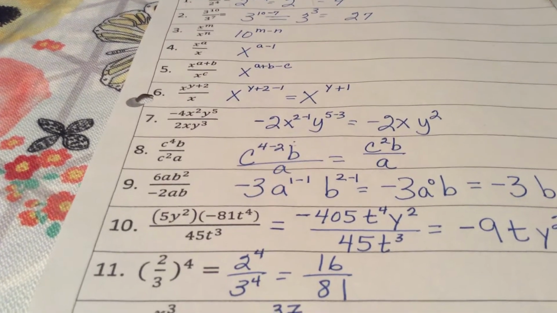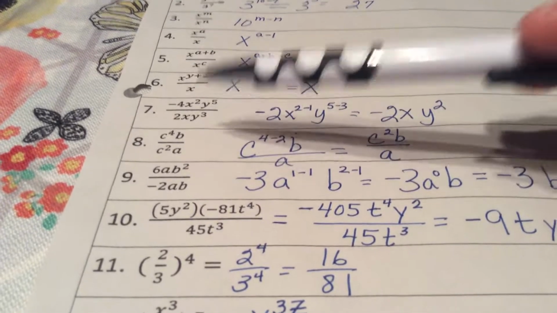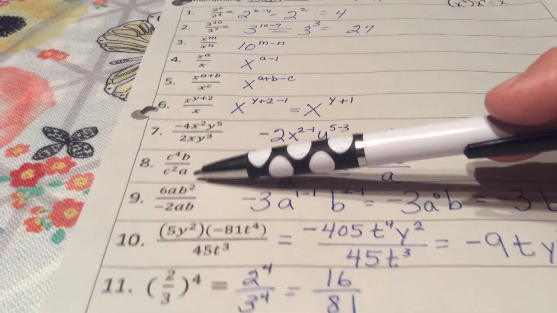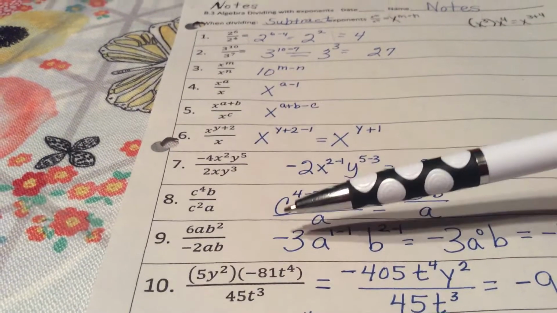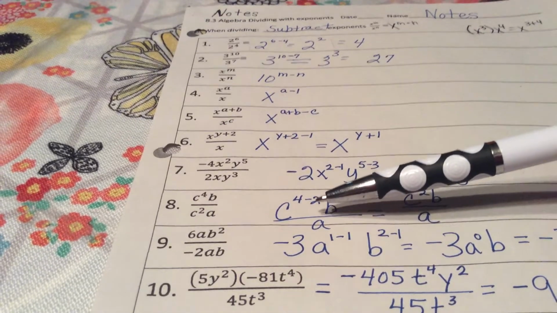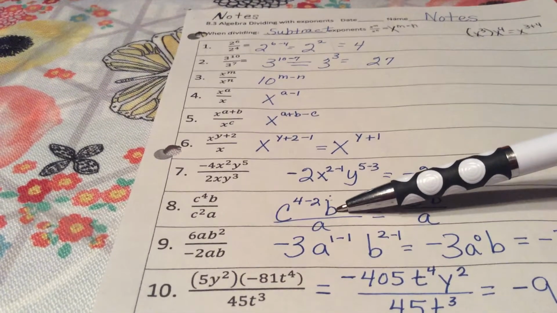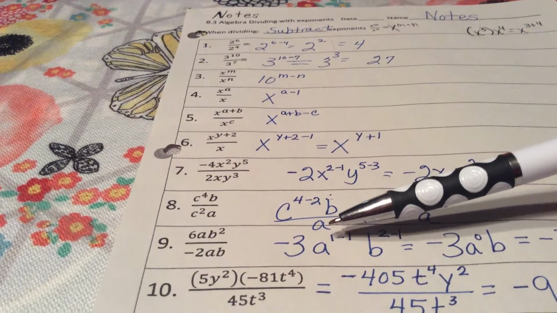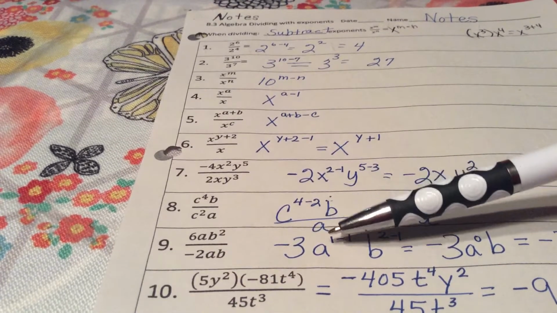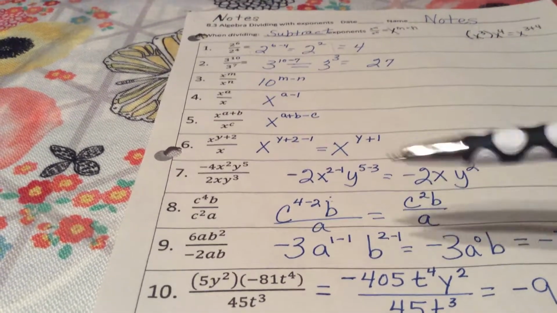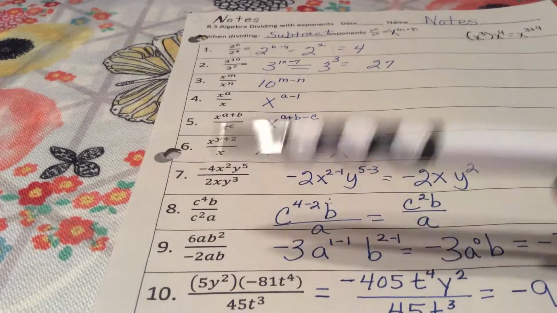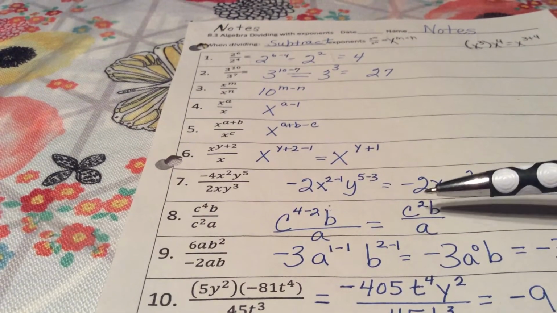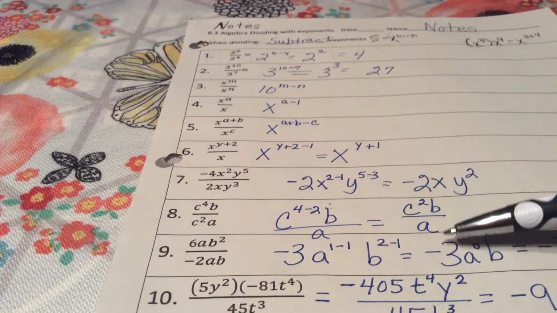On number 8, we have a c. Now notice here, we have 2 c's and a b and an a. We cannot do anything with the b and the a because they're different letters. So we're going to take c to the 4 minus 2 power and leave it with the b on top and put a fraction bar, and that a will have to stay in the denominator because it doesn't have anything up here for us to work with. So the only thing we can do here is to subtract these 2 exponents. And that is a positive exponent, so it's going to end up being up here, c to the 2nd power b over a.